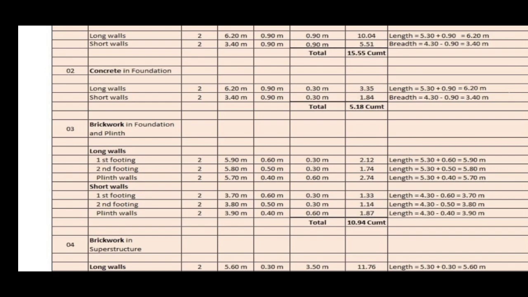The total becomes 4.3 minus 0.6, it is equal to 3.7 meters. The breadth of item is 0.6 and depth is 0.3. The total quantity of item by multiplying these three gives 1.33 meter cube.